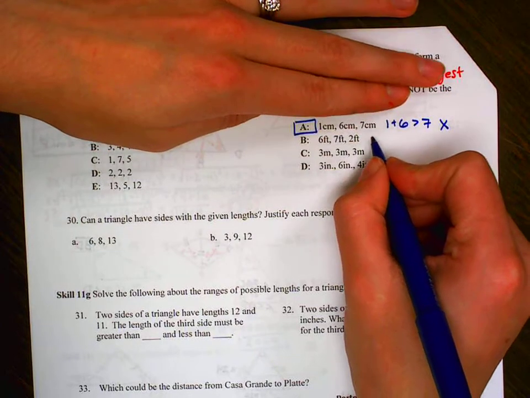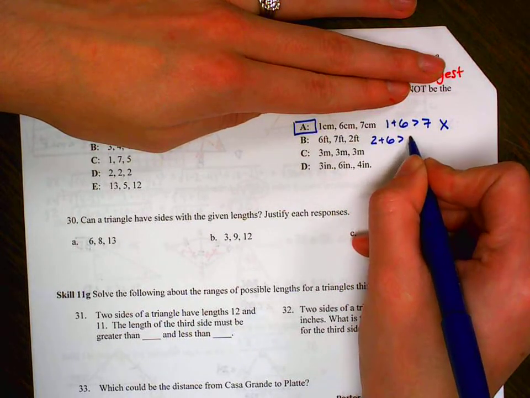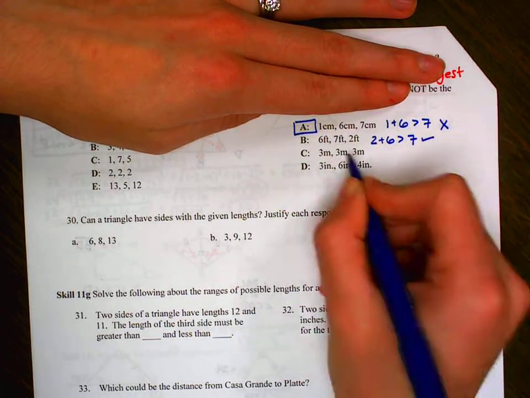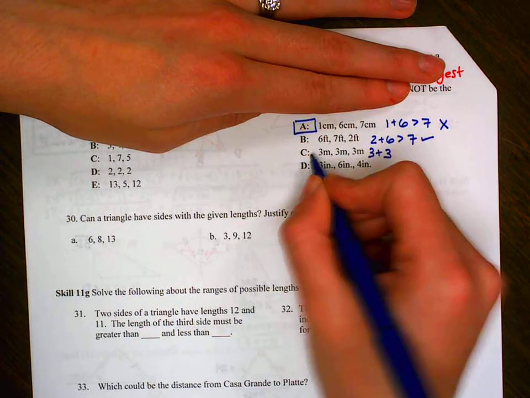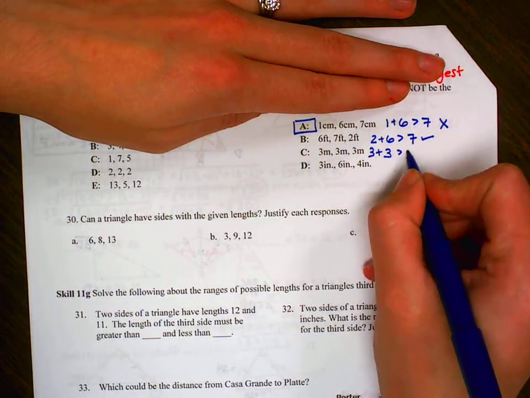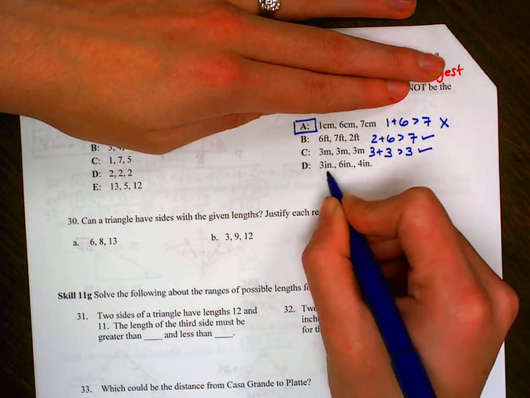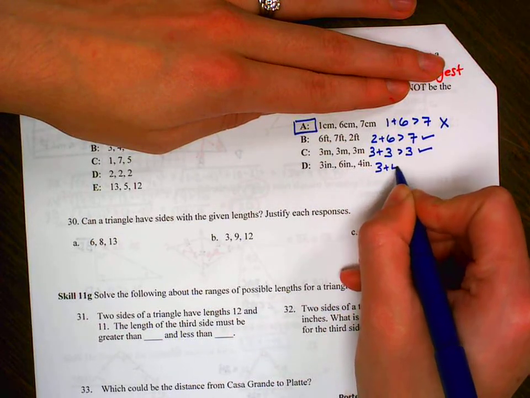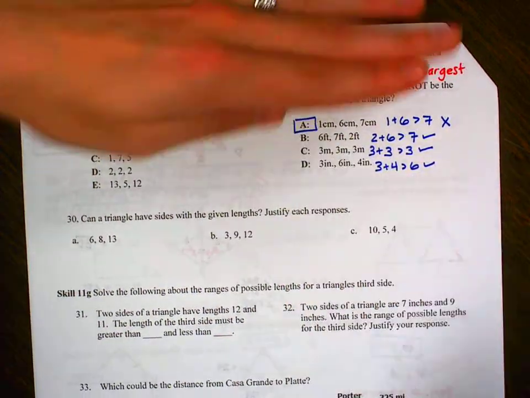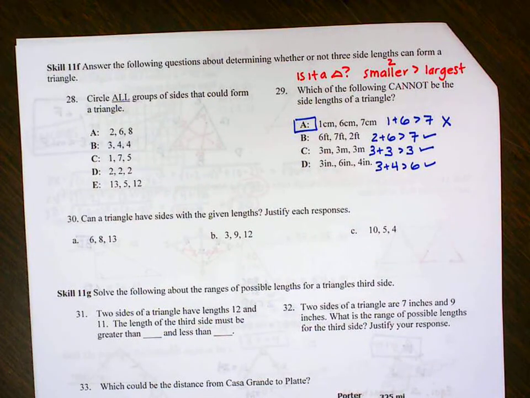The two smaller are 2 and 6. 2 plus 6 is greater than 7. My two smaller, in this case, they're all the same, so I just picked 2 of them. That's good. Here the two smaller are 3 and 4, and that's still bigger than 6. So A, in fact, was my wrong answer. So let's move on.